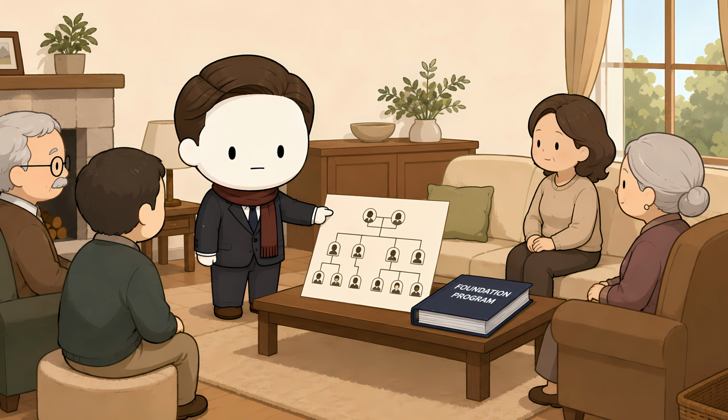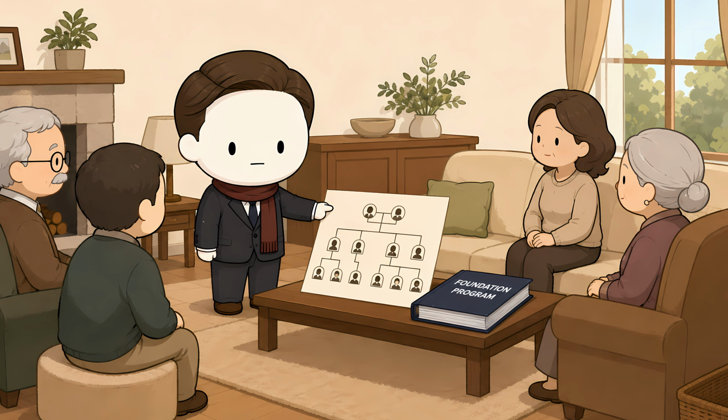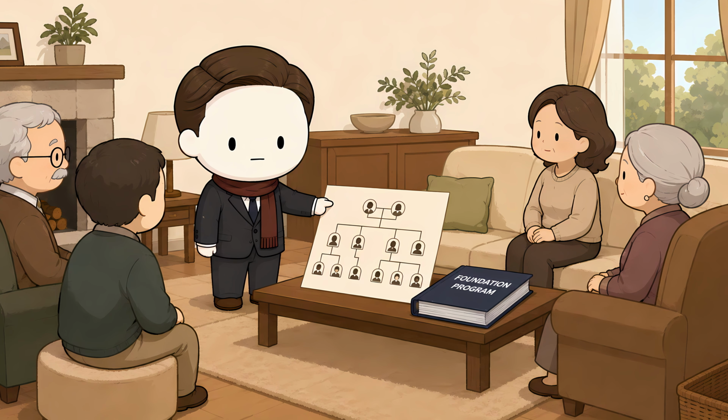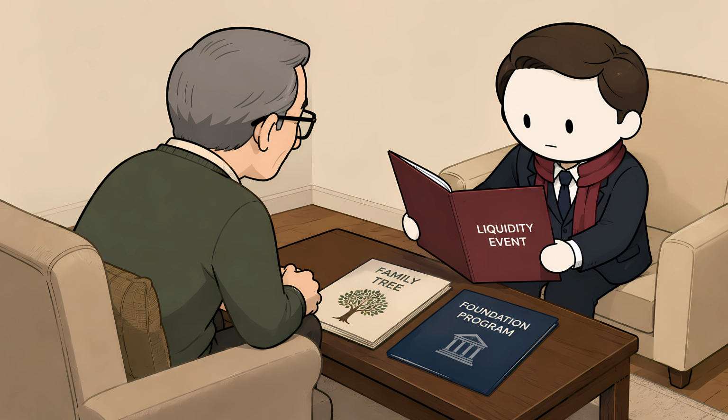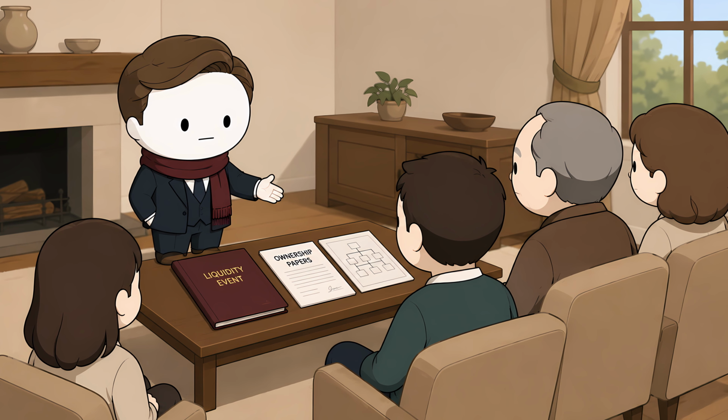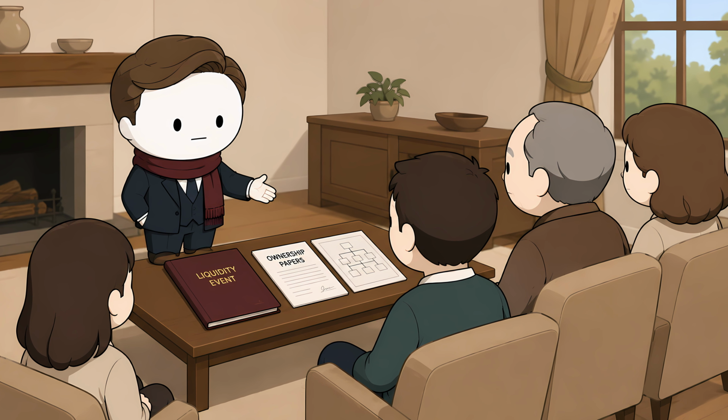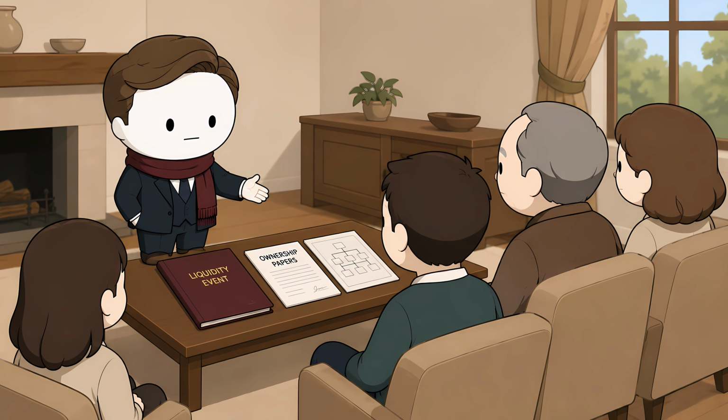In the country house living room, you set the family tree diagram near the foundation program. You open the liquidity event folder after the business sale for the father. With the liquidity event folder visible, you ask the family to look at ownership before spending.